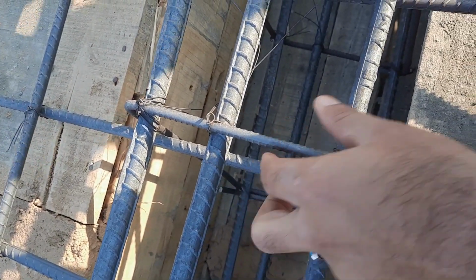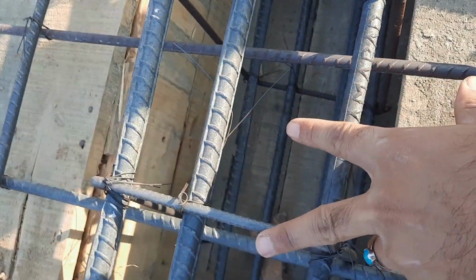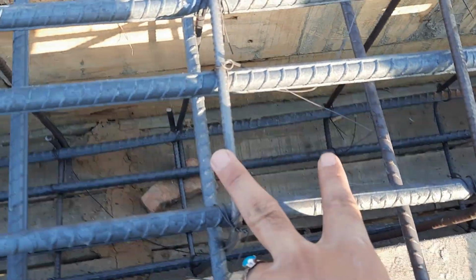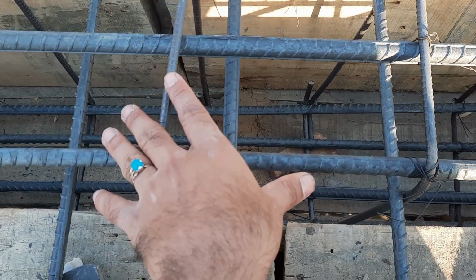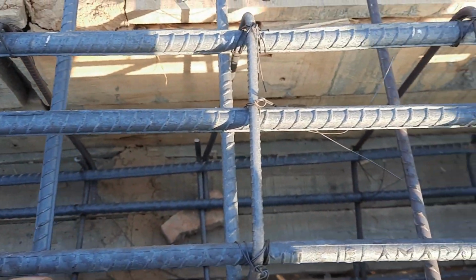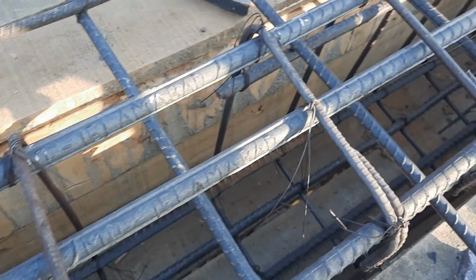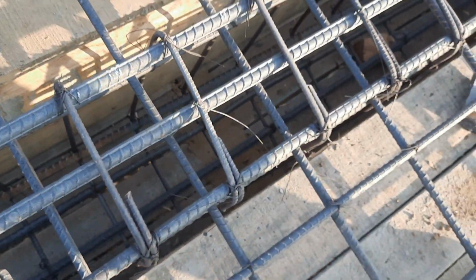This is 8 millimeter dia of stirrup with the spacing of 7 inches. Hooks are bent at 90 degree. It should be provided at 135 degree. The slab steel reinforcement are placed inside this floor beam.